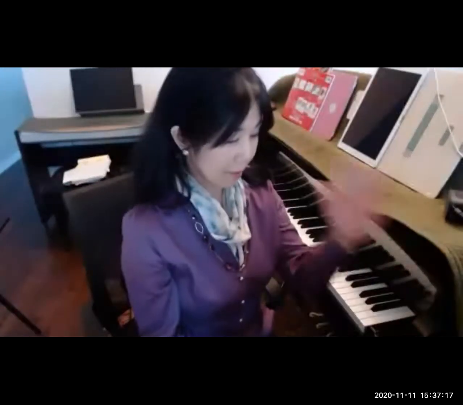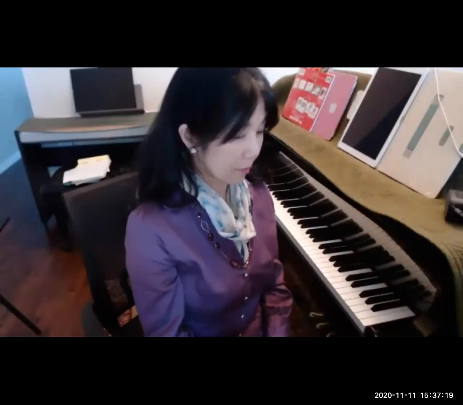So that's the very, very basic. Whatever chords you pick, you choose one of the 3 chord tones, or 2 of them, or 3 of them. The most important thing is to keep it on time.